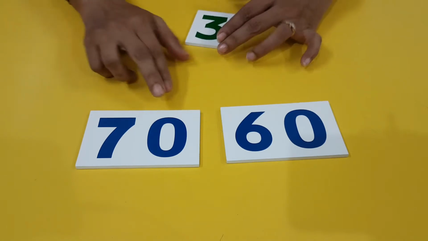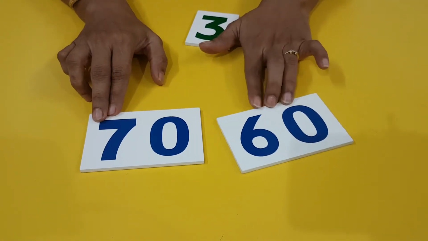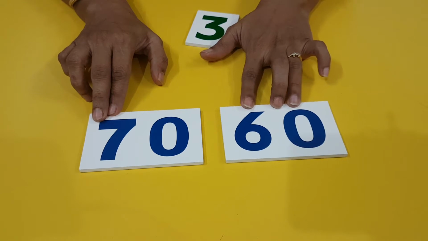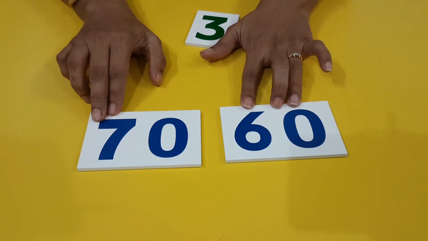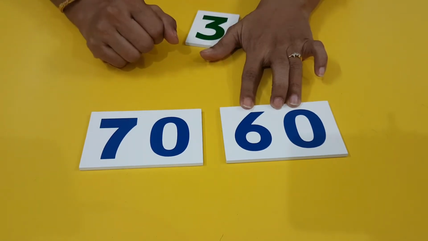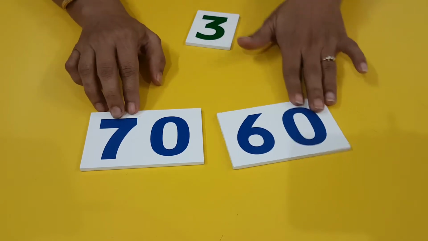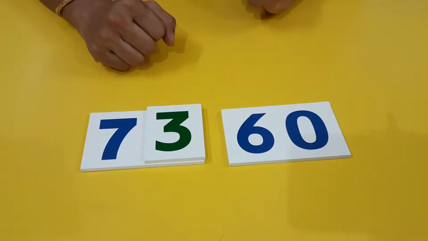But did you notice what is in the tens place? One side has 70, the other side has 60 only. Which one do you think is more? 7 tens is more or 6 tens is more? 7 tens is more, right? So we say that 73 is bigger.